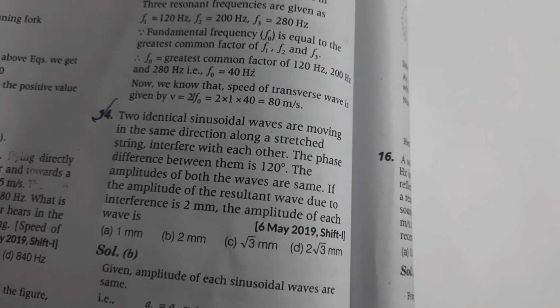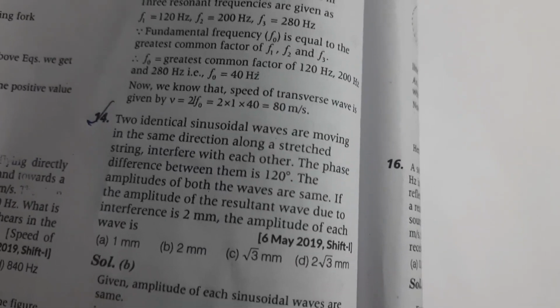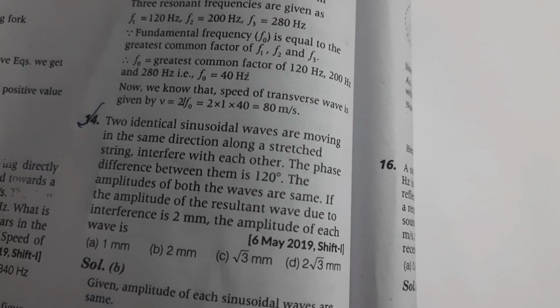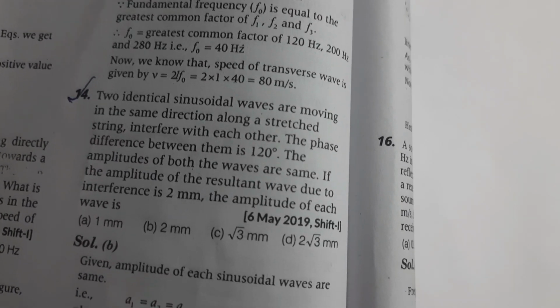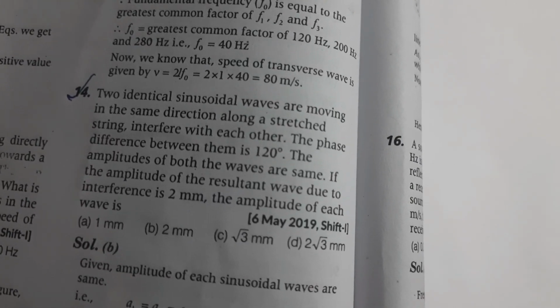Then our next problem. The question is, they have given that two identical sinusoidal waves are there. It's looking very lengthy, but nothing is there. Here the phase difference is clearly 120 degrees and the two waves have the same amplitude. The resultant they have also given as 2 millimeters.